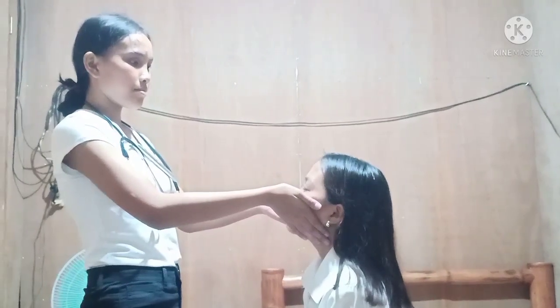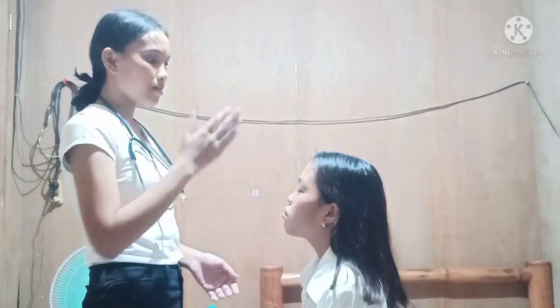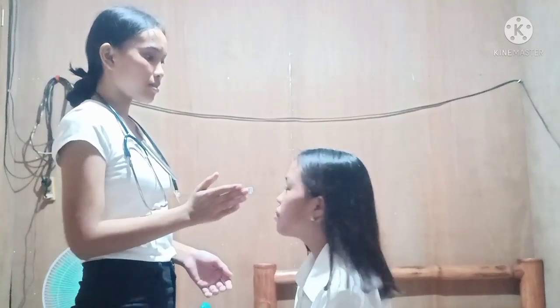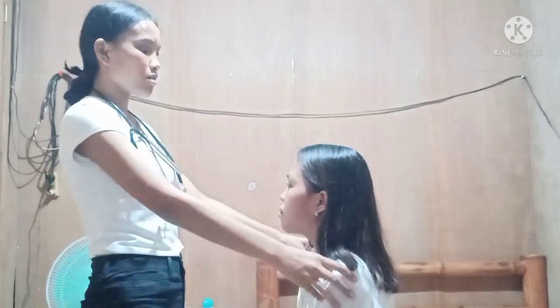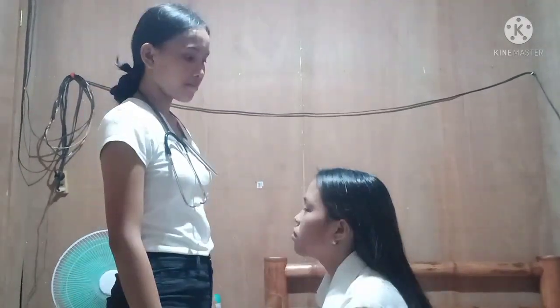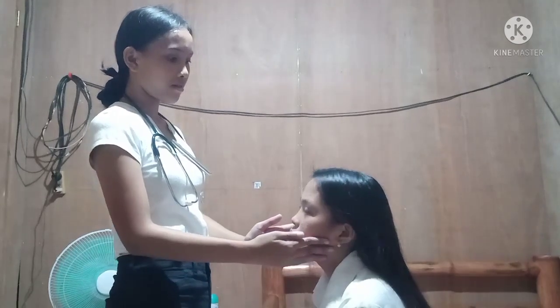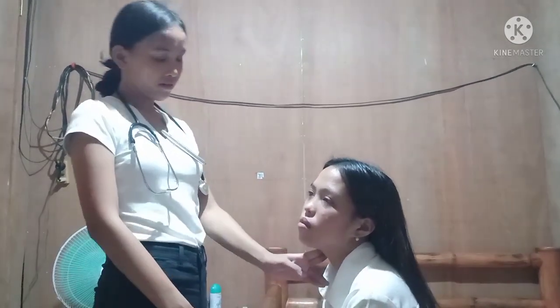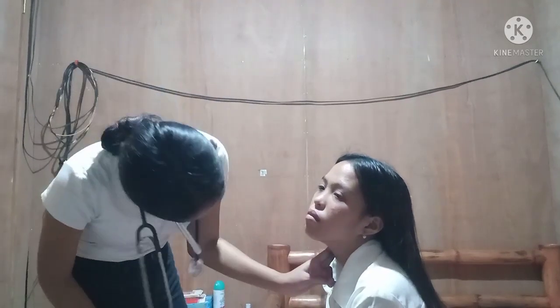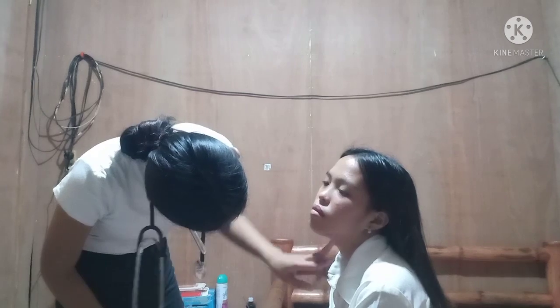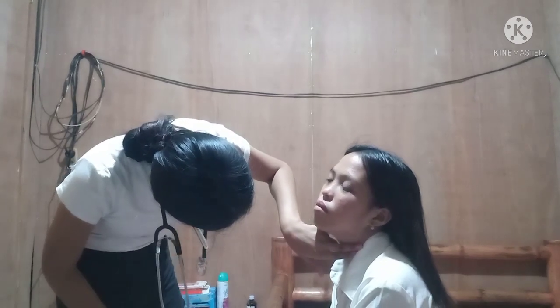Next is the neck. To test cranial nerve 11, have the patient move the head from side to side and up and down, and shrug shoulders against resistance. Inspect for jugular vein distension. Palpate the lymph nodes with the pads of the fingers and feel for lumps, hard nodules, or tenderness.